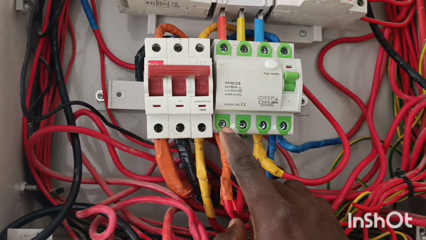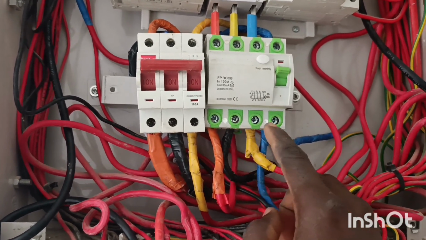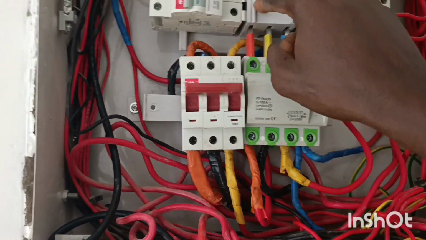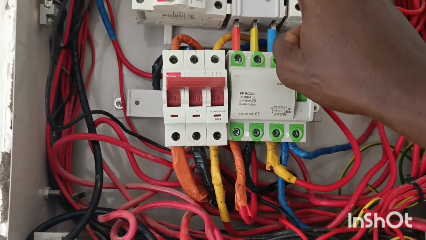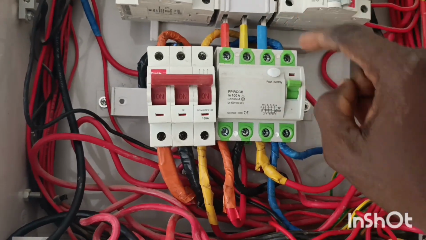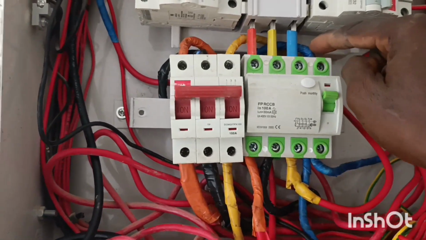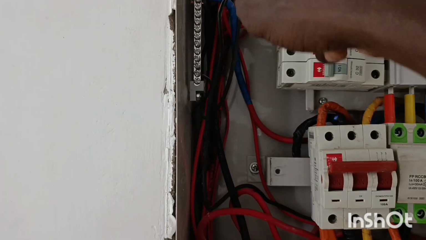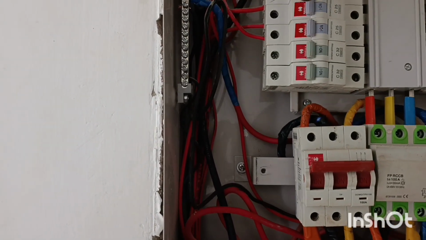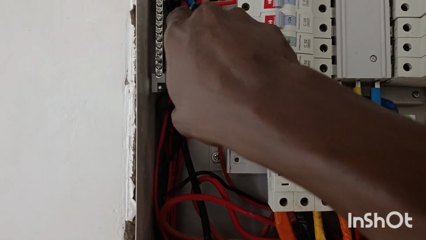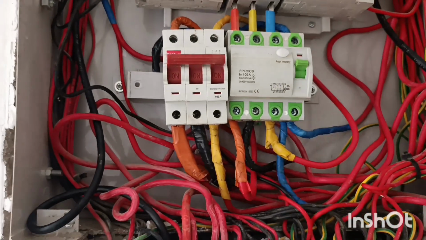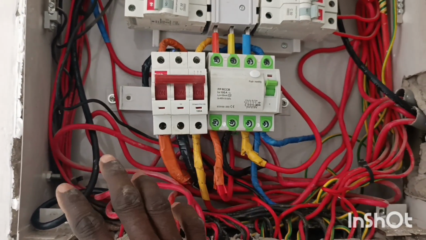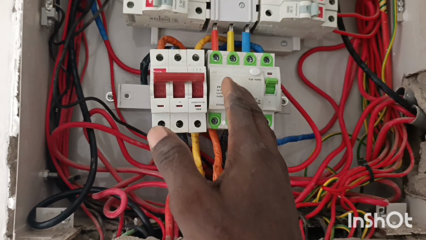It is not supposed to flow through neutral or earth, but there is a fault that we call earth fault. When it occurs, the current will start flowing through the earth, and in this case, with the RCCB, when such a problem occurs, it just disconnects supply.